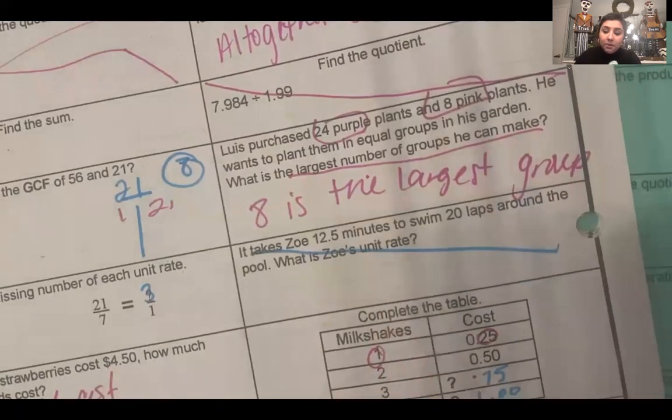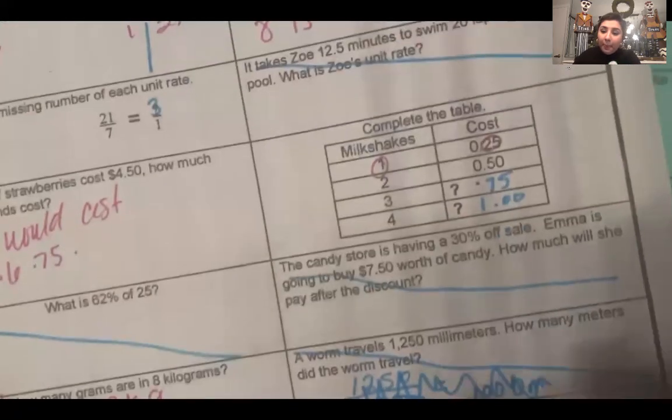Okay, we're going to skip this one. And we're going to complete this table.